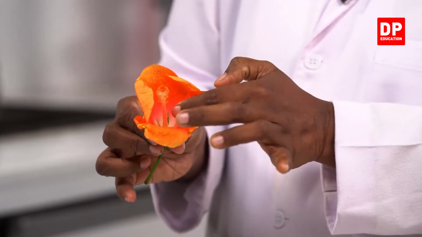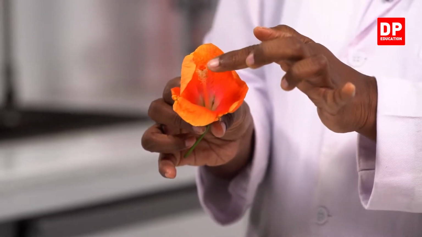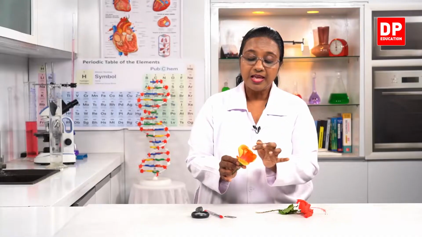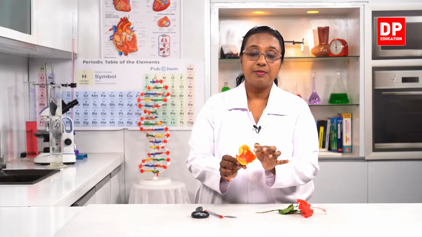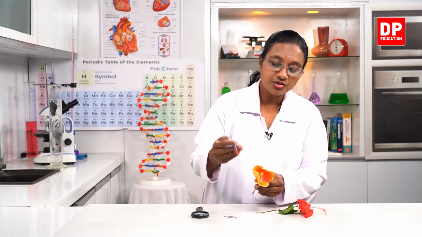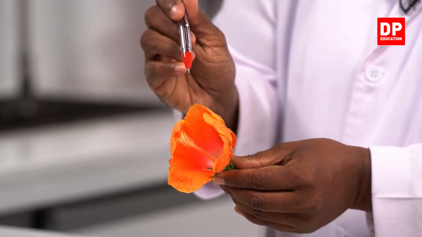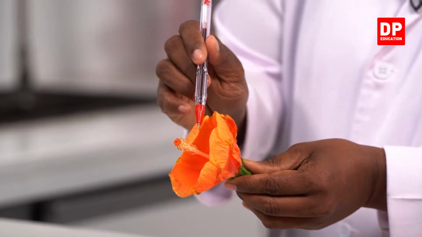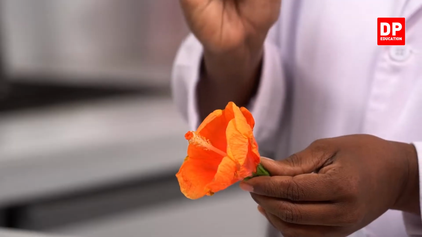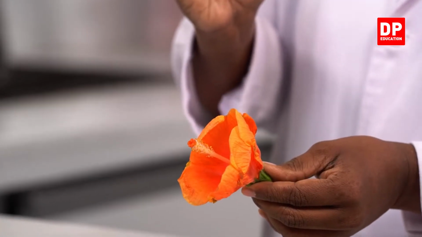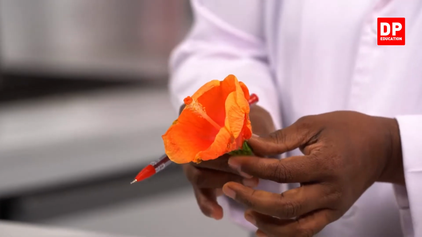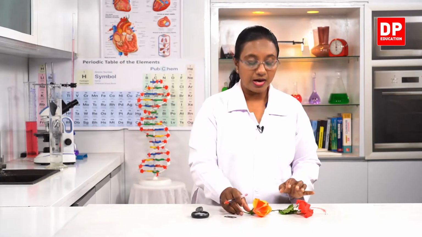Inside you can see the stalk and the style here, that is part of the female reproductive system, and you can see the stamen containing the anther and the filament. Now here students, you can all see these small yellow structures, those are the anthers. Anther is attached to the style by the filaments. You can see that closely. Can you all see that clearly? So those are the parts that we can see from outside.